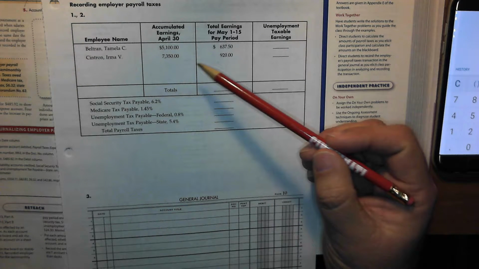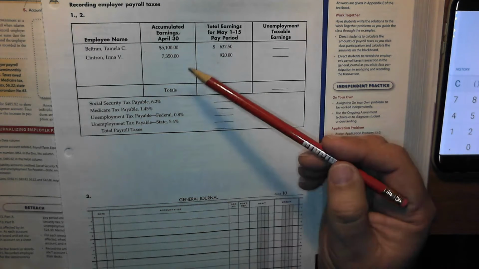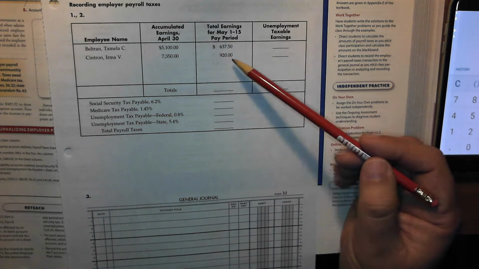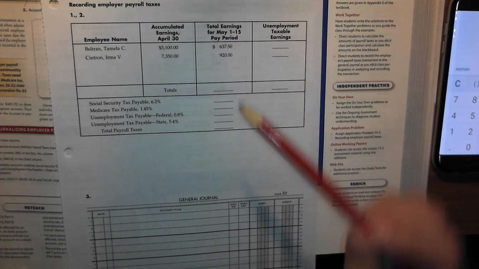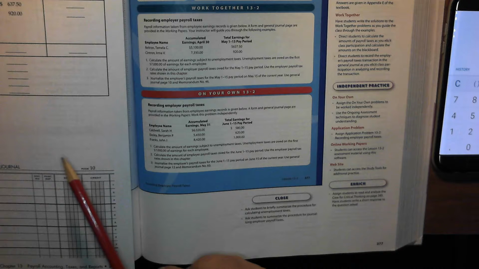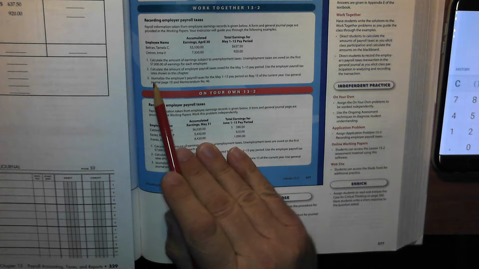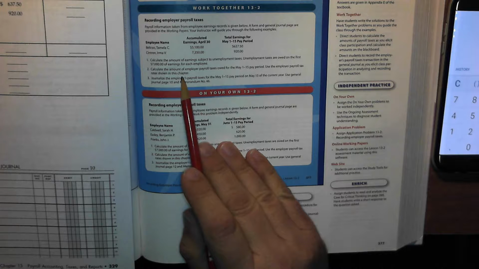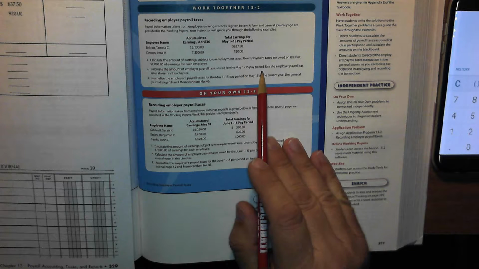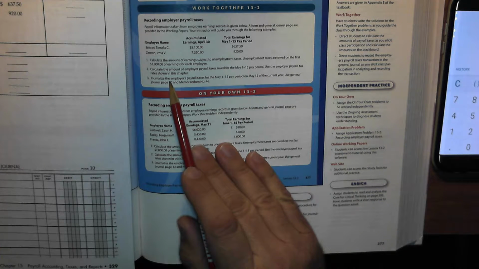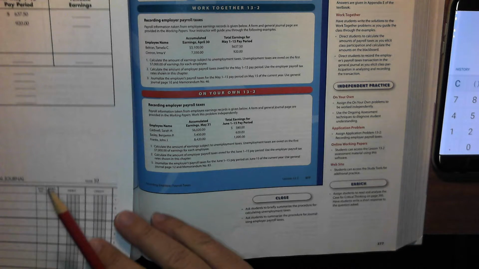So, looking at your worksheet, you've already have the employees' names on here, their accumulated earnings to April 30th, and what they made from May 1st to May 15th. So number 2, calculate the amount of employer payroll taxes owed for the May 1st to May 15th pay period. Use employer payroll tax rates shown in the chapter. So 1 and 2 are the first two that we're going to deal with for this one.